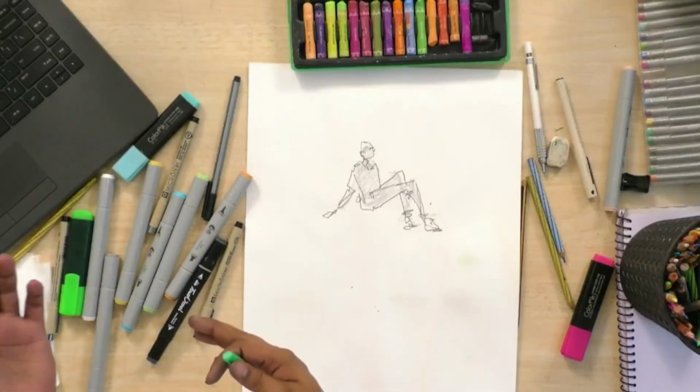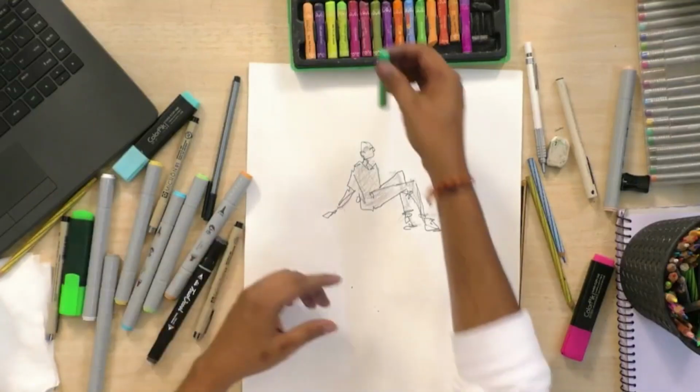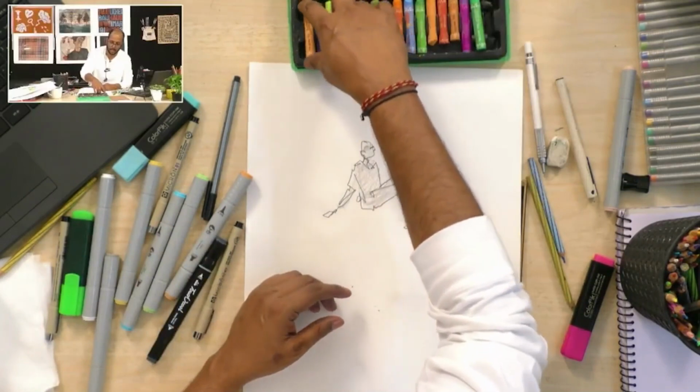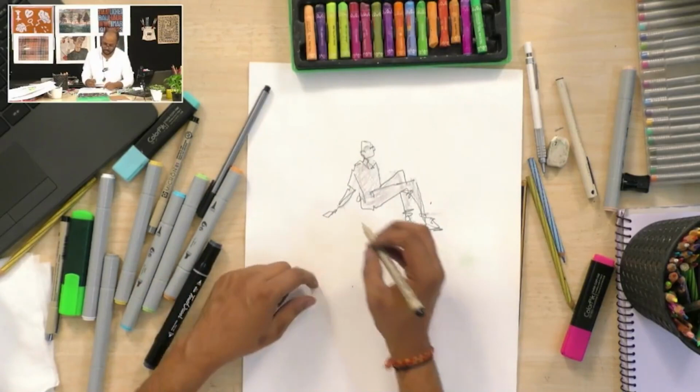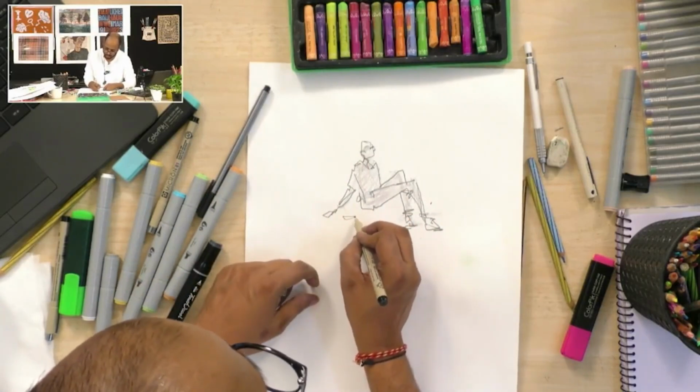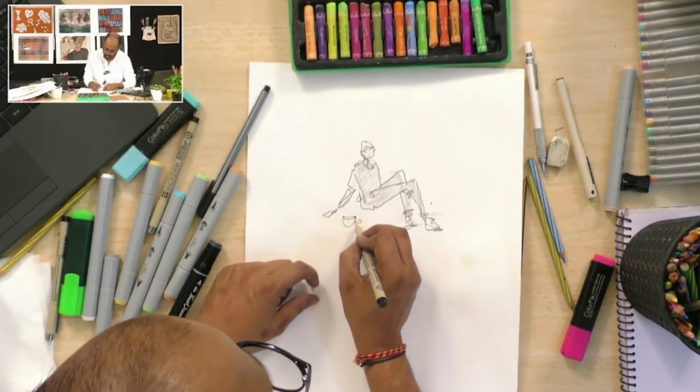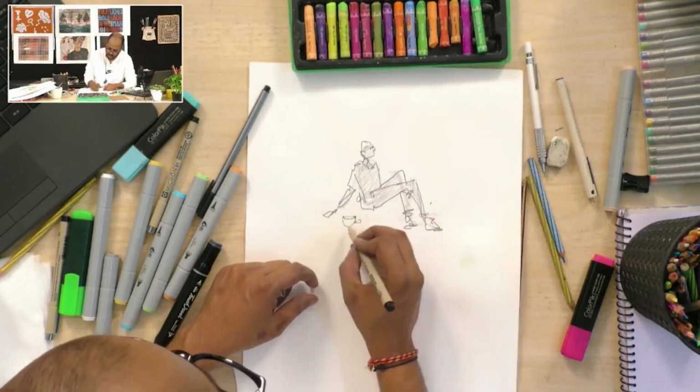So for example, let me complete this picture, not add a different subject, and explain the same concept. Let's color it with wax crayons. So this is one summer evening.